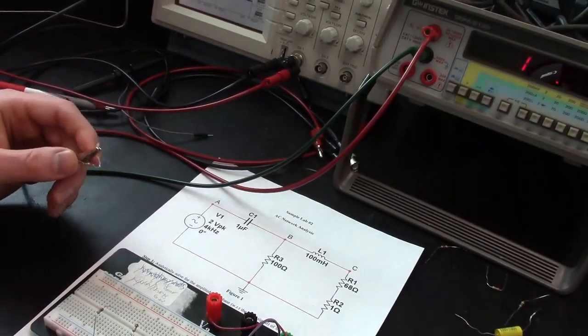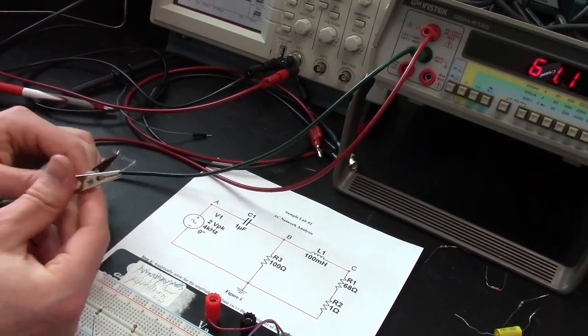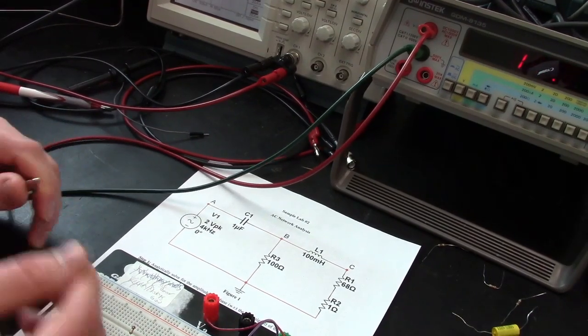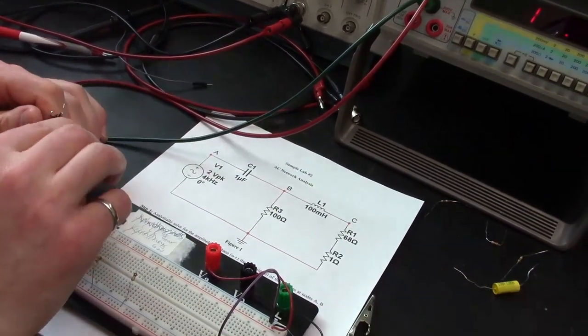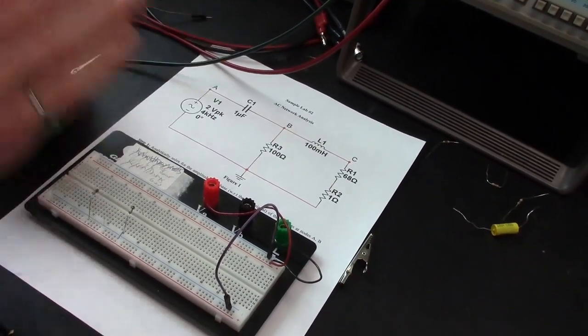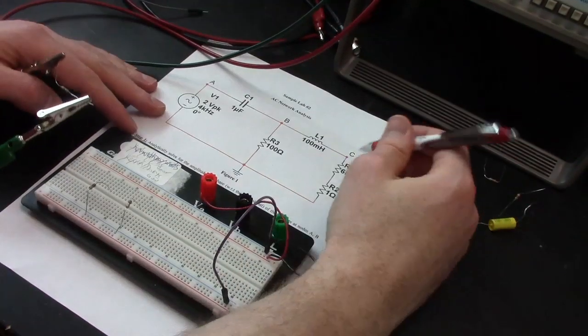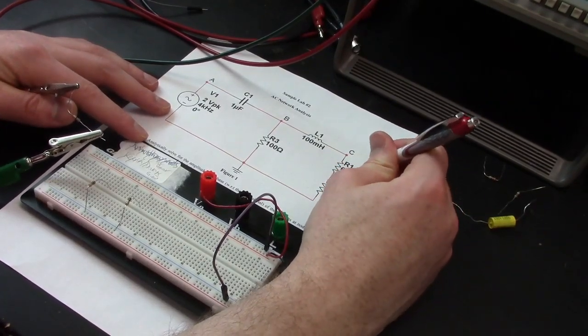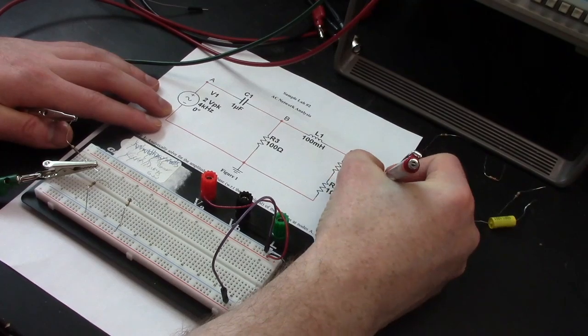Let's double check that. Yep, looks pretty good. So while you're doing the lab, it would be a good idea to write down the numbers themselves on the paper so that you could check the exact values later. So we'd want to go back and do the 100 ohm again. We'll see, 66.8 there.